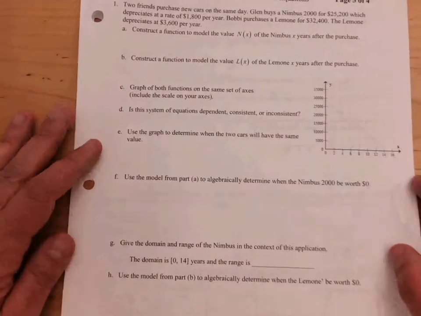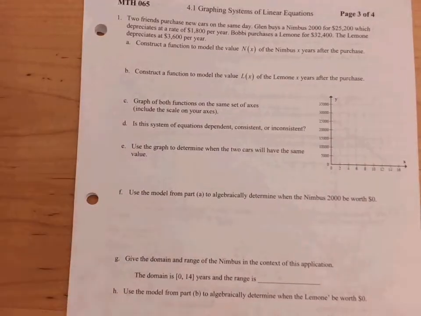So we got some word problems here, everybody's favorite. Two friends purchase new cars on the same day. Glenn buys a Nimbus 2000 for $25,200, which depreciates at a rate of $1,800 per year.